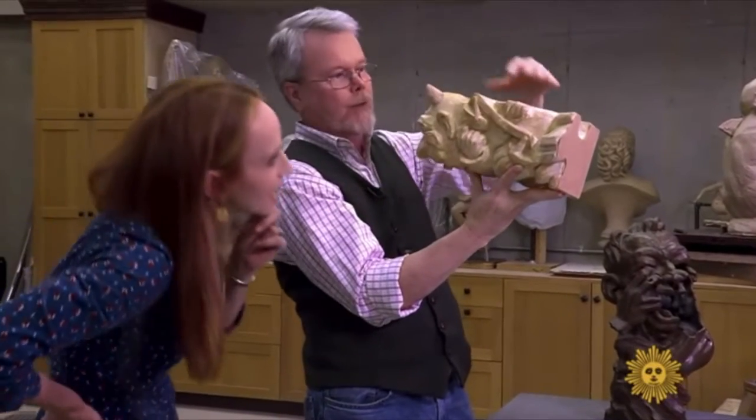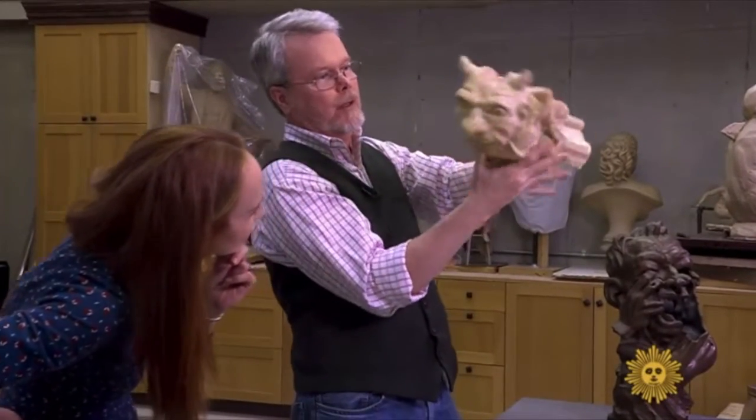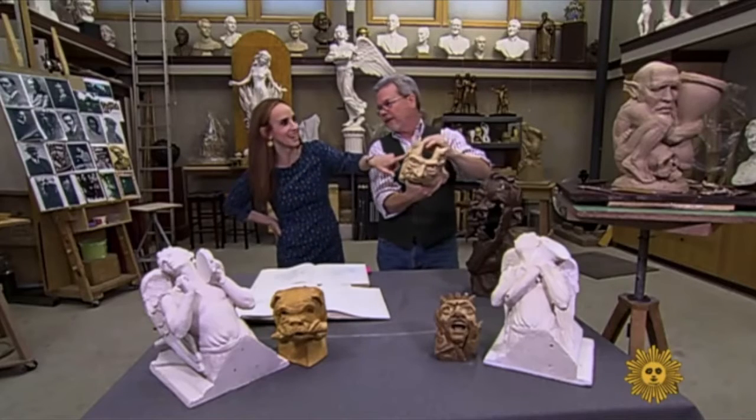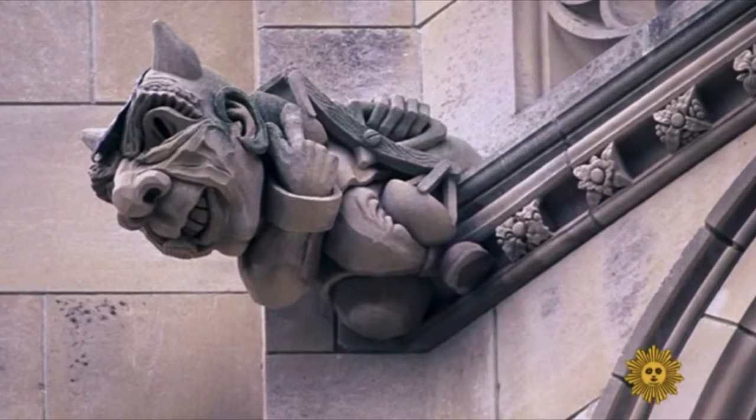He often collaborated with sculptor J. Hall Carpenter, who's designed more than 100 of these creatures. One that Walter and I worked on together is the Crooked Politician. That's a gargoyle, and he's tampering with the scales of justice. Pretty apt for a gargoyle that looks over Washington, D.C.